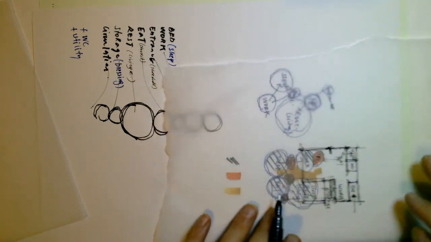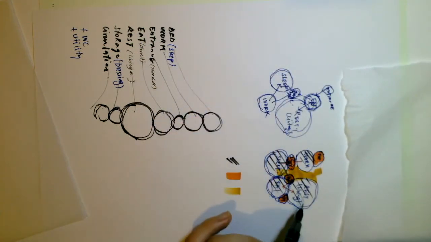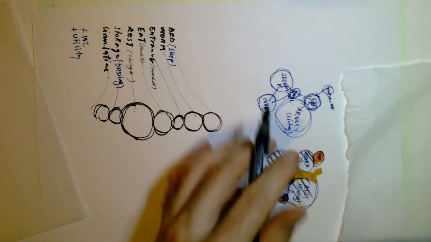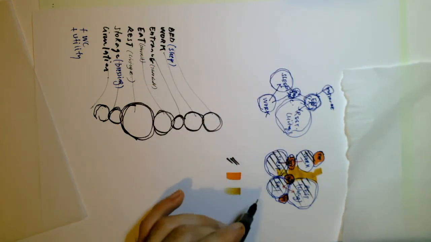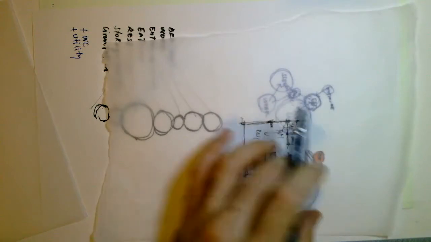So all these diagrams can have annotations and a bit of a text next to it to say why you have chosen to relocate or rearrange some of these spaces.